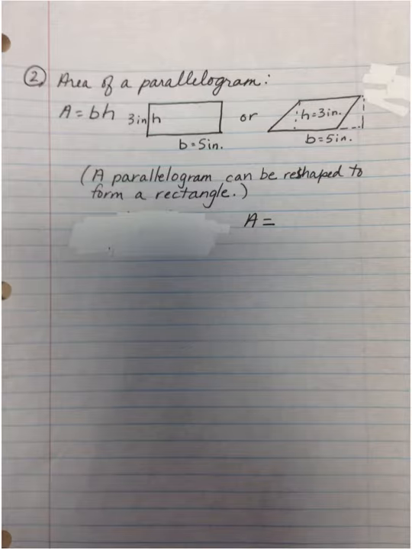And so that's why the formula is the same as it is for a rectangle. That's just to show you that even though they're different shapes, they can be reshaped into the same shape. So the area is going to be the same. In this case, the area of this parallelogram is the base times the height, and I know that the base is 5. Whoops, that is going to be way too big. Okay, let me try to change that. Sorry about that.